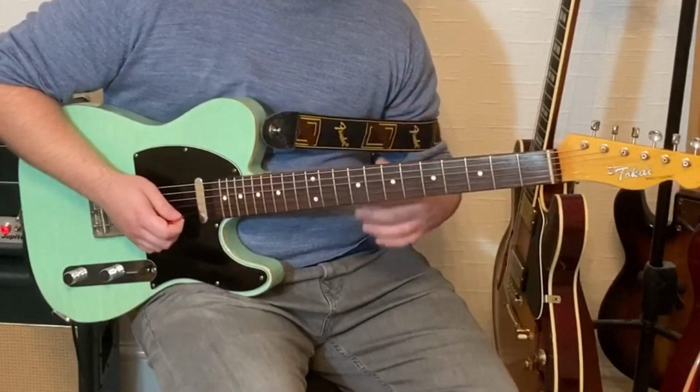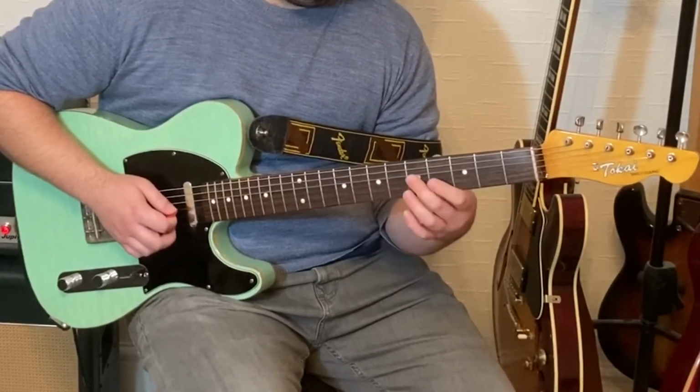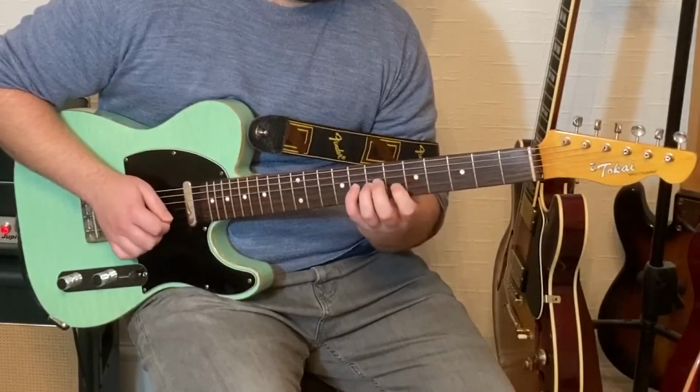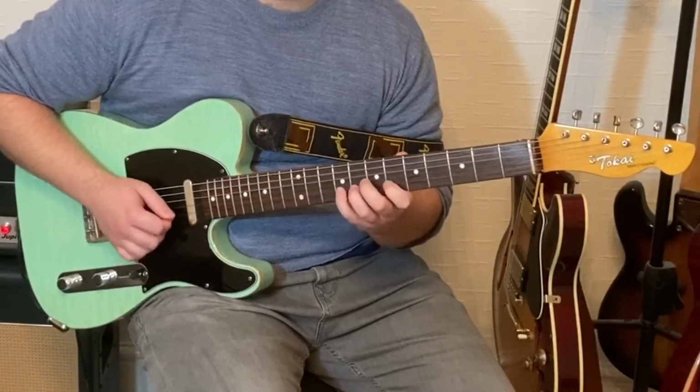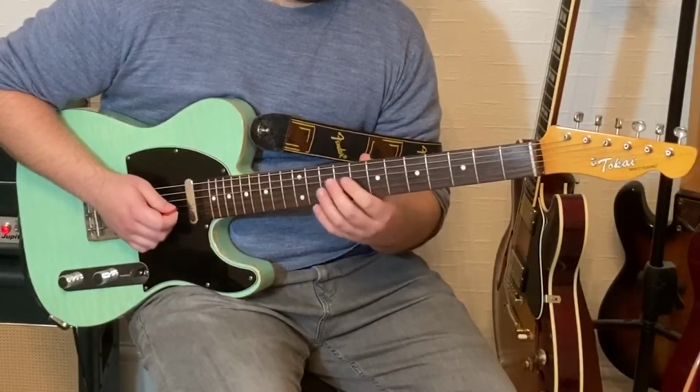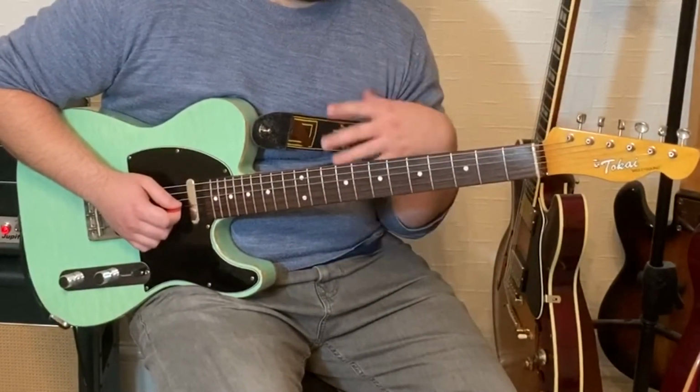Then to go from Dorian to Aeolian, we take the 6th interval and flatten it. So now we get this pattern. Then we turn it into Phrygian, which has got the flat 2 in. So all the other notes are the same, just flat 2 is different.